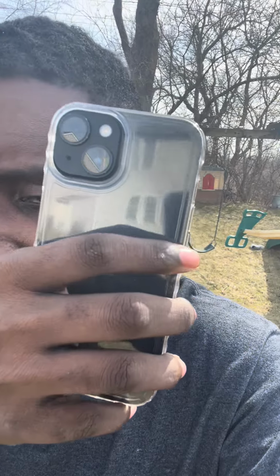And again, you don't get action mode or cinematic mode. That's only reserved for the iPhone 14, 14 Plus, 14 Pro, and 14 Pro Max models. This is a regular 14, but they all get the feature. So I really like that on the iPhone 14.